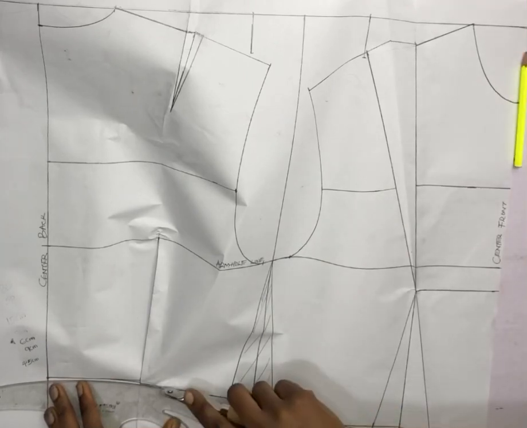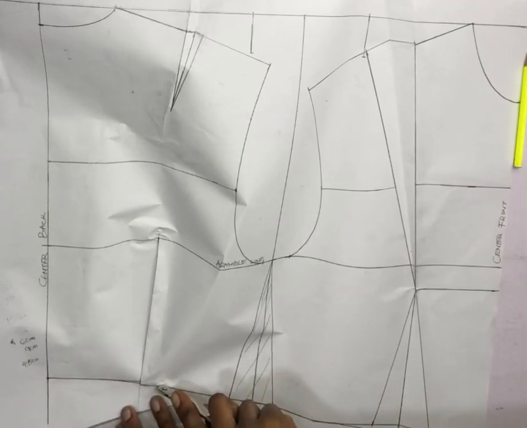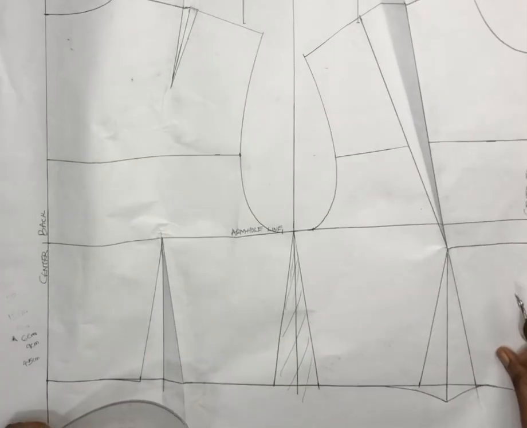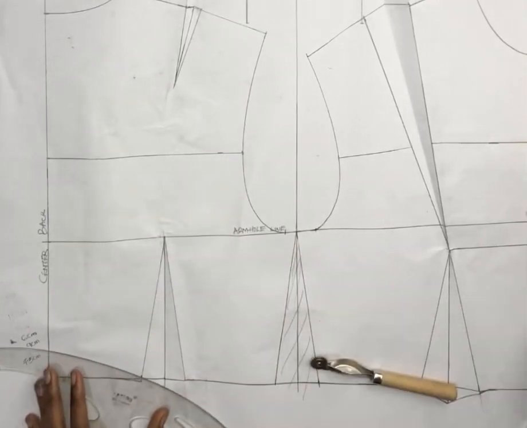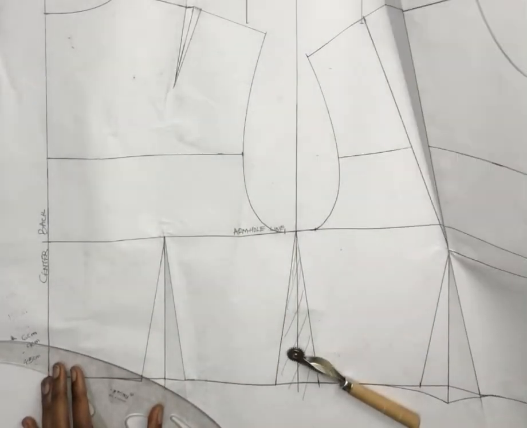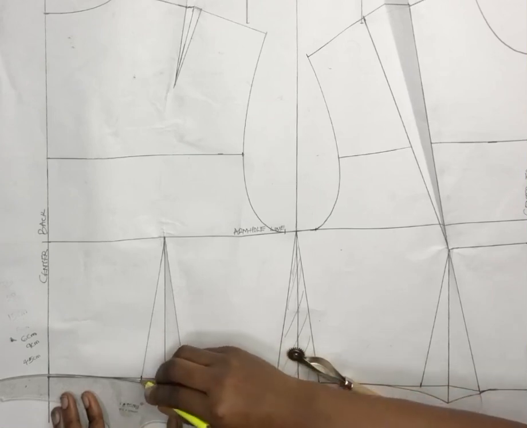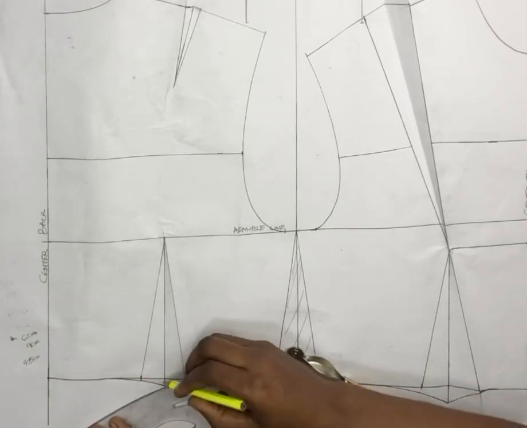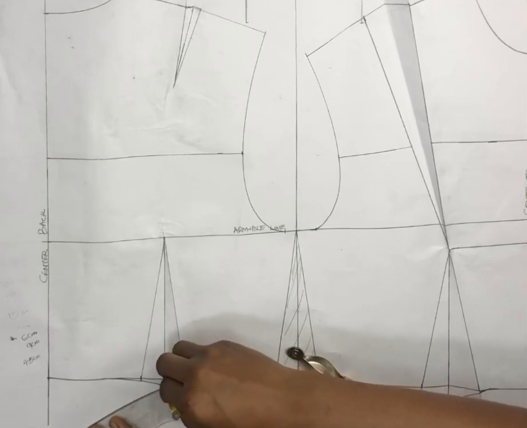After blending, I'm going to use my tracing wheel to wheel across the folded part of the dart. So now I have new dart legs, and I'm going to mark it to connect with the dart legs.